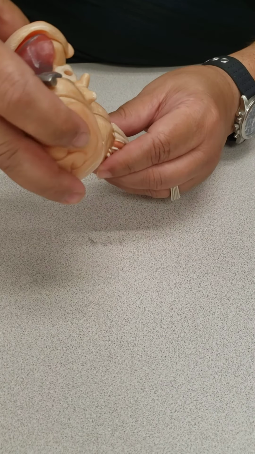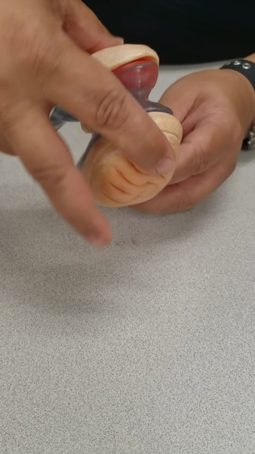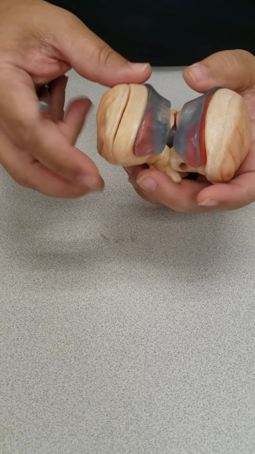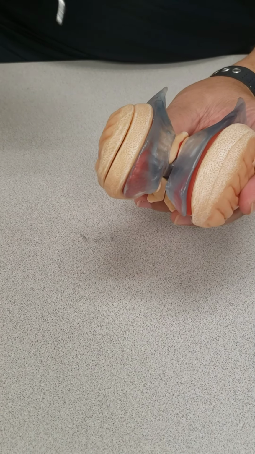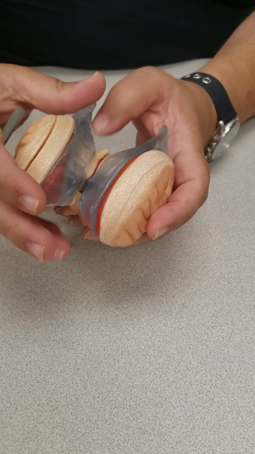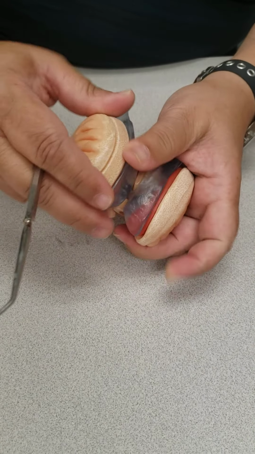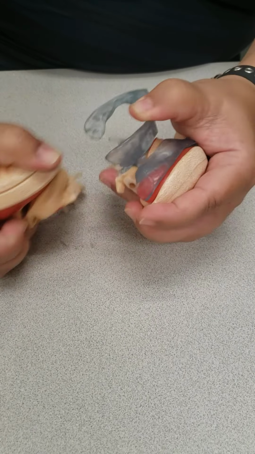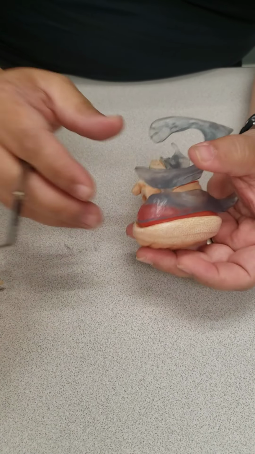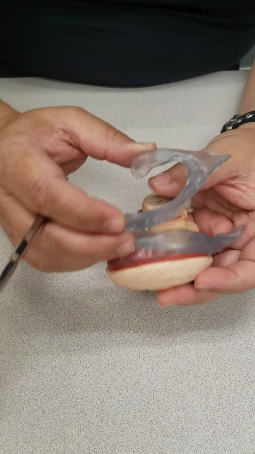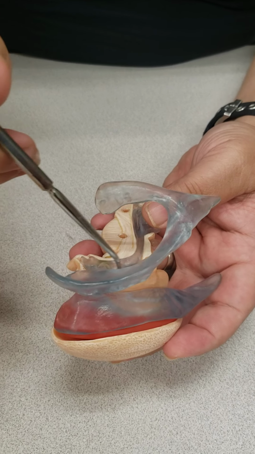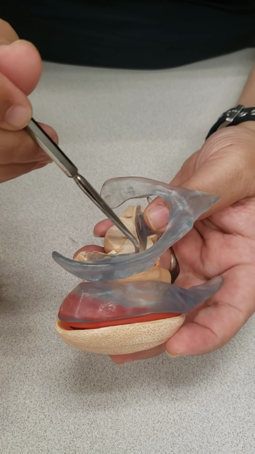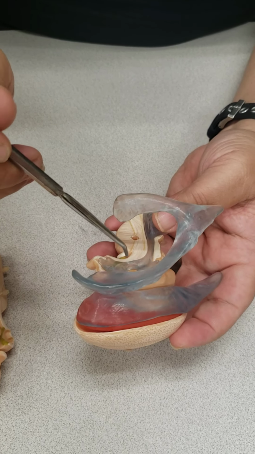The other structure that we are going to talk about is the thalamus, that we already discussed in the sagittal section. I can explain that more. So if I remove this portion, you can see that here in the ventricular system, the third ventricle is actually at the level of the thalamus.